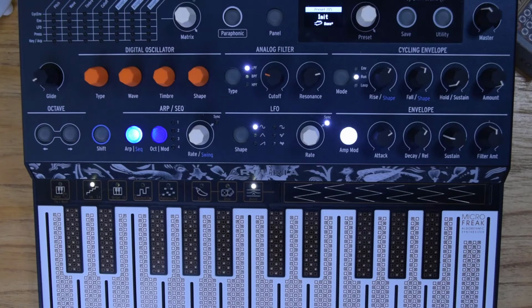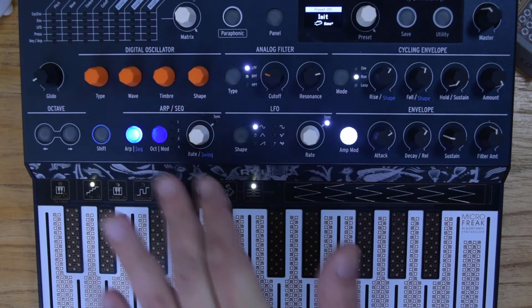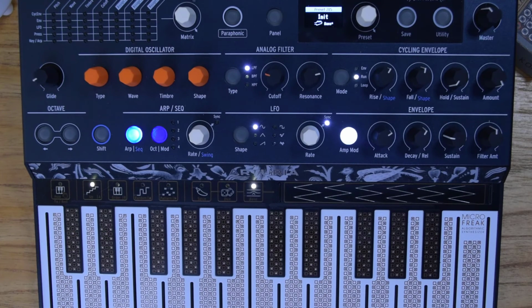Now, to create a sequence, you have mainly two ways of doing this. You can record in step mode, or you can do it in live mode. So first I'm going to do it on step mode because it's a little bit easier to understand. And then once we understand all the functions and how everything works, we can talk about how to do it live. It's going to be a piece of cake.